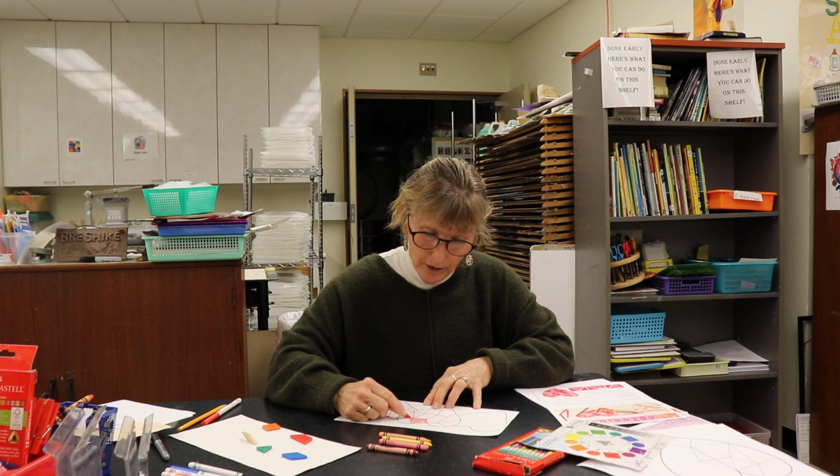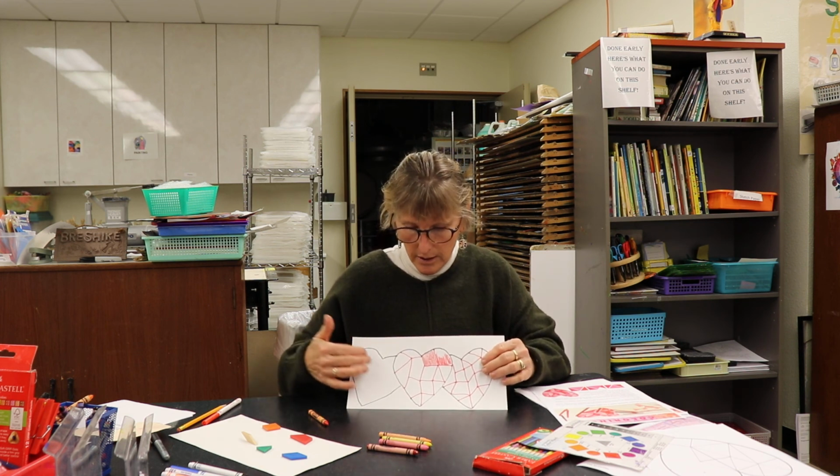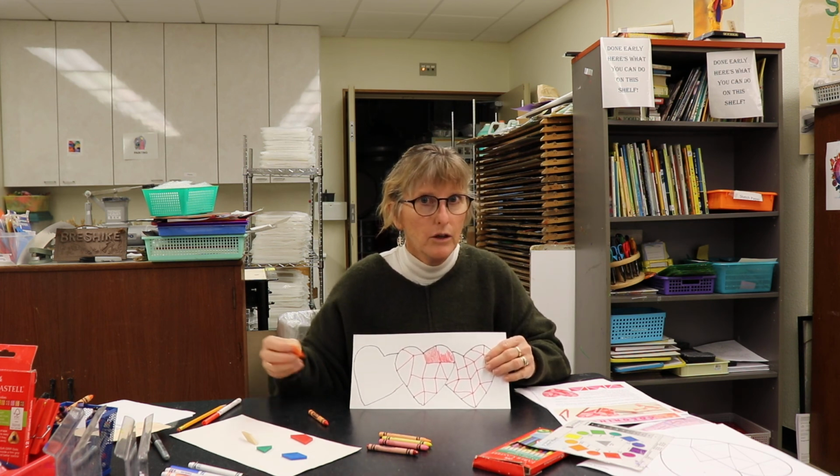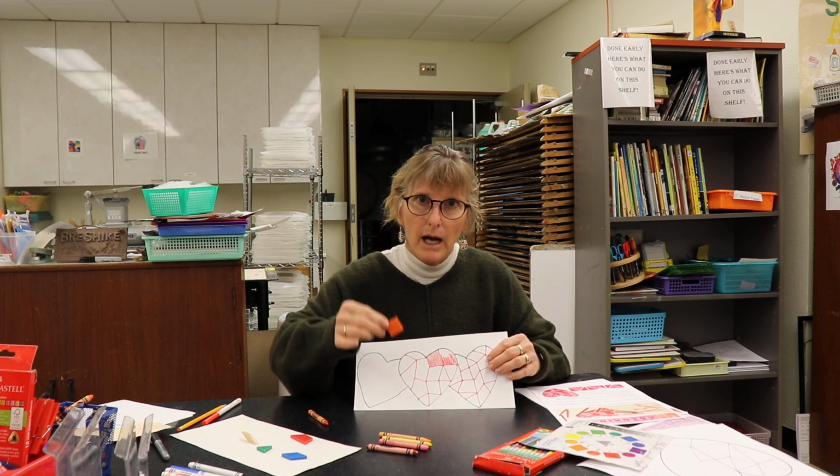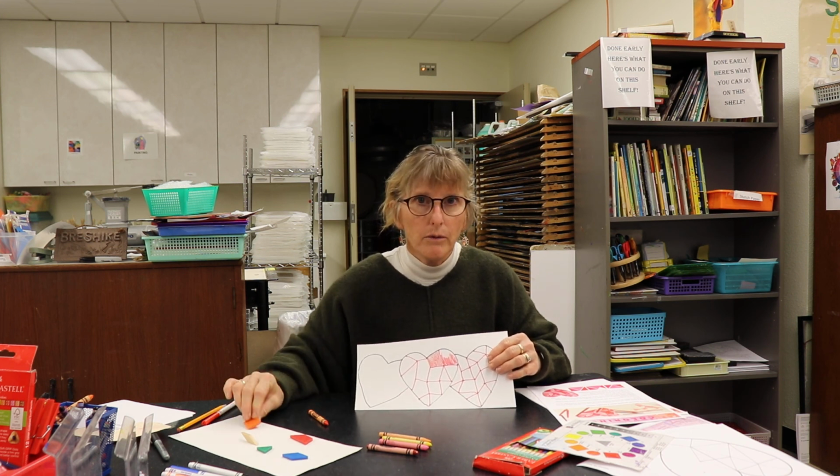So we're going to continue adding color, and I will come back in the next video and show you what the final project looks like. So enjoy starting to design your 3 hearts minimally. You could have 4 using polygons, either regular or irregular.